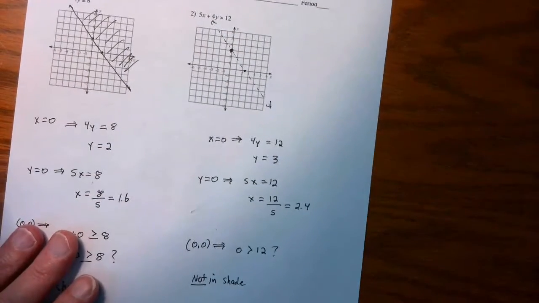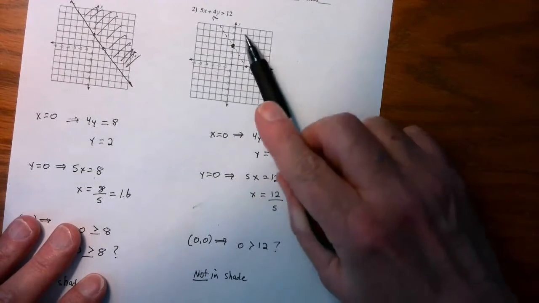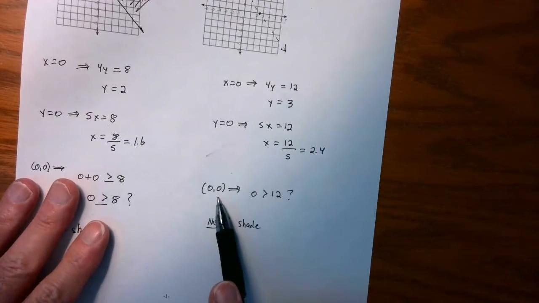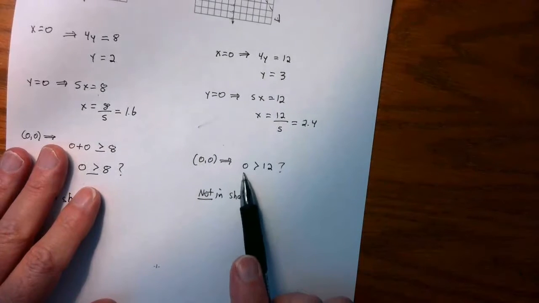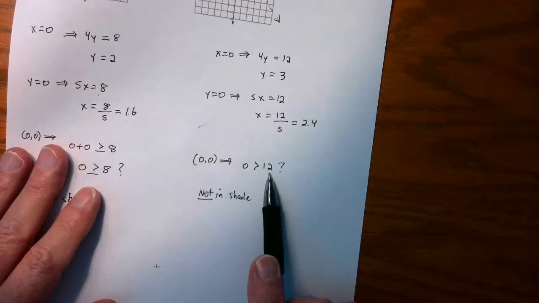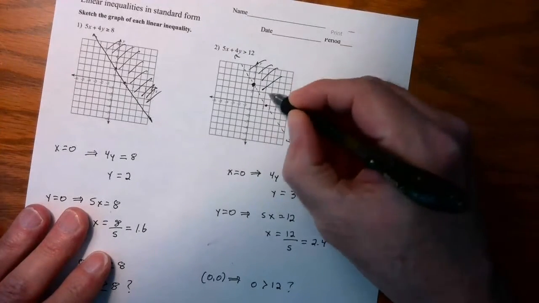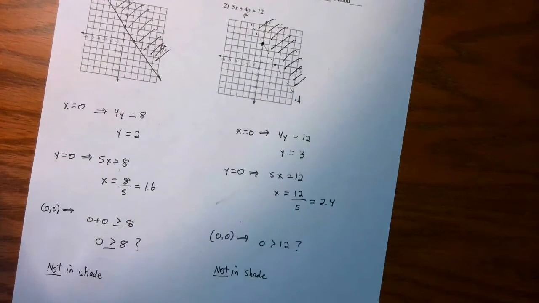Now check the origin. Should I shade down here or up here? Check it again. 0, 0. If both x and y are 0, then this side says 0 greater than 12. Well, 0 is not greater than 12. So the origin is not in the shaded area. So shade up here. They kind of look similar, those two. Let's take a look at the next one.